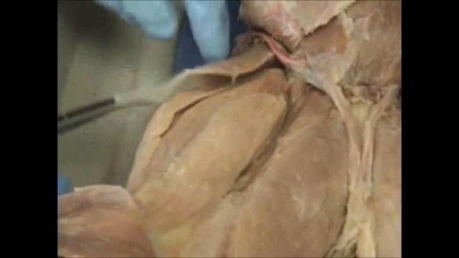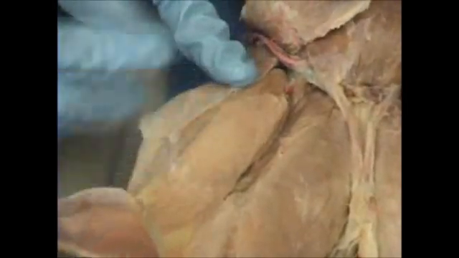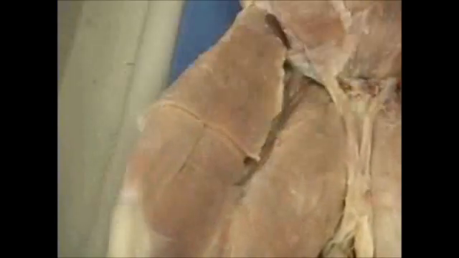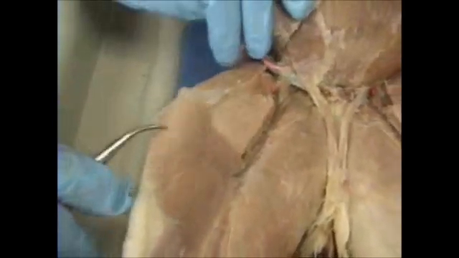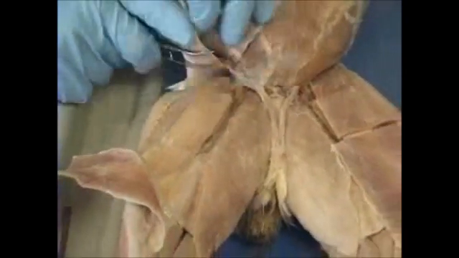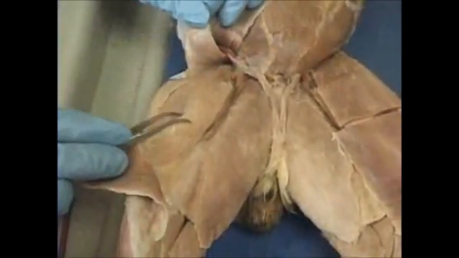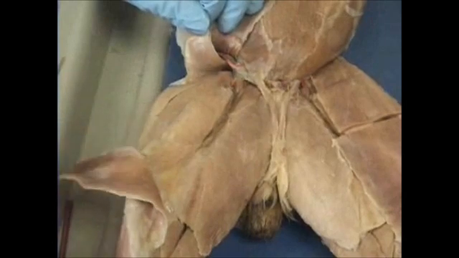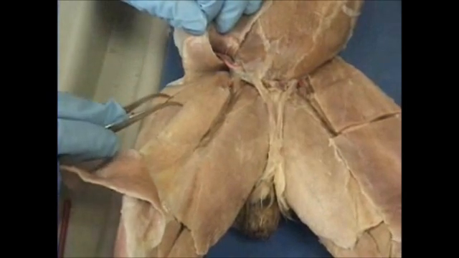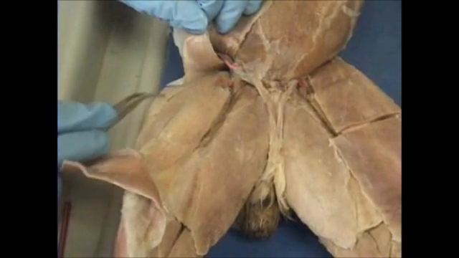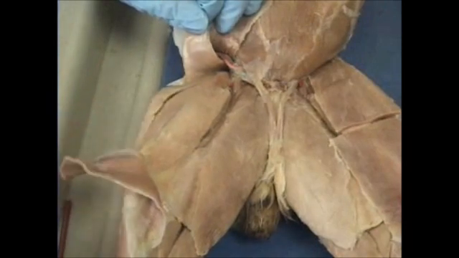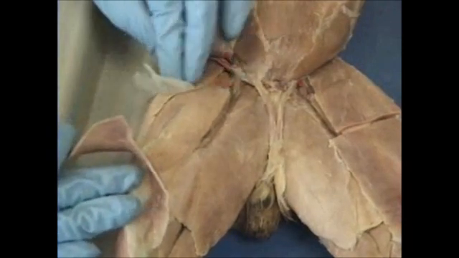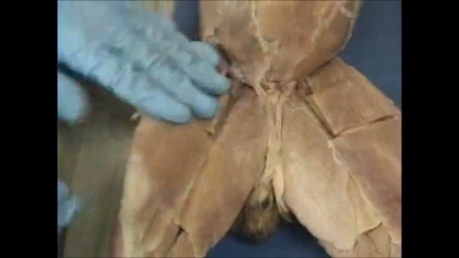Putting our tensor fascia latae back down and covering it with our superficial muscle, our sartorius. Again, sartorius, tensor fascia latae, vastus medialis, rectus femoris, all this, and vastus lateralis. Putting our tensor fascia latae back down, our sartorius.